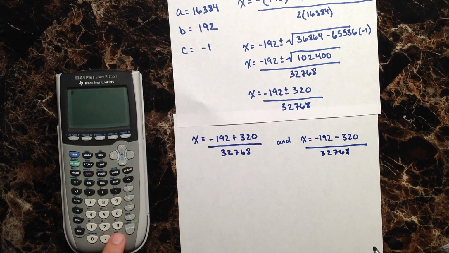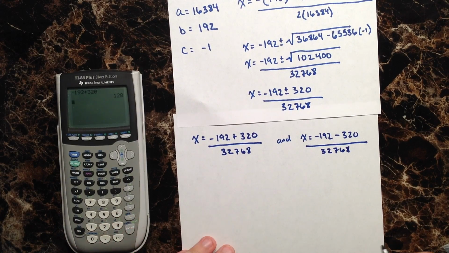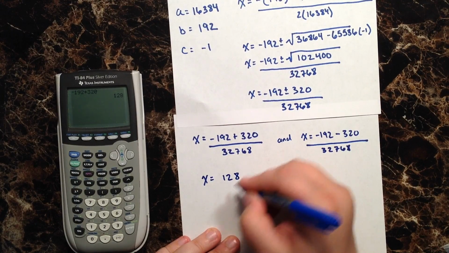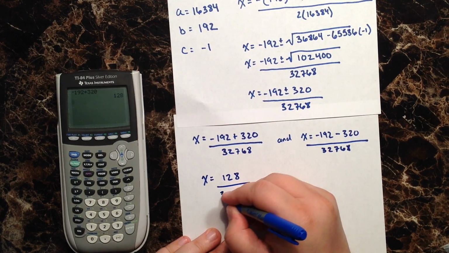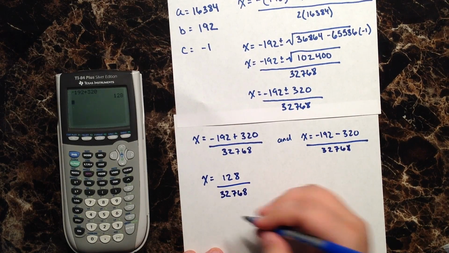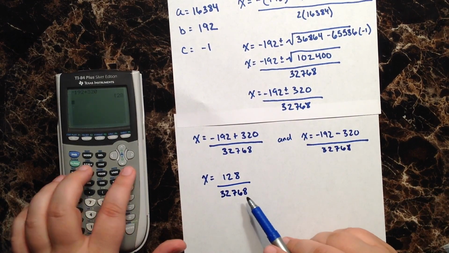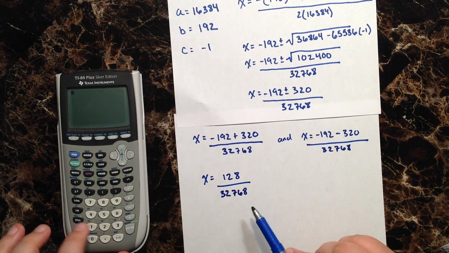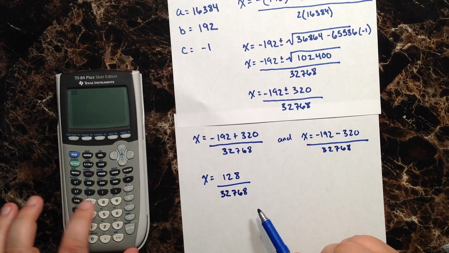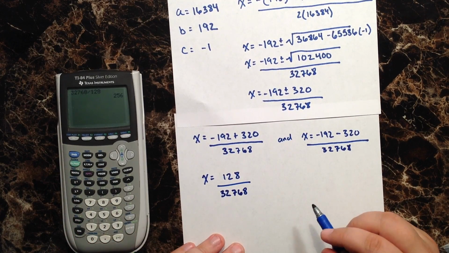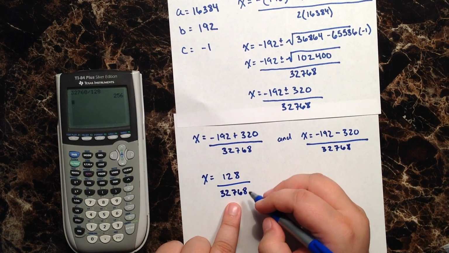So on the left, I have negative 192 plus 320. Well, that gives me 128 over 32,768. And let's see if 128 is a factor of 32,768. All right, and it is. All right, so we can reduce this.